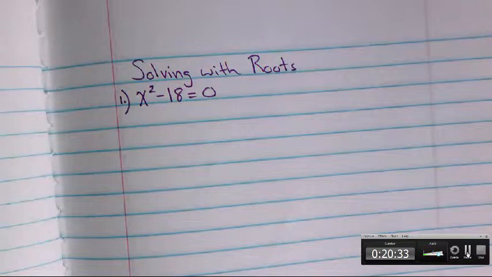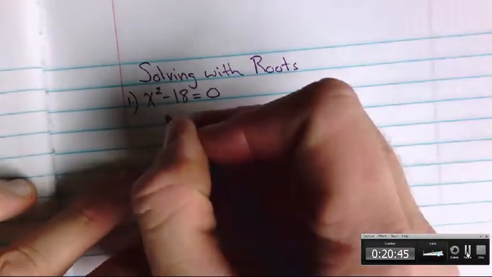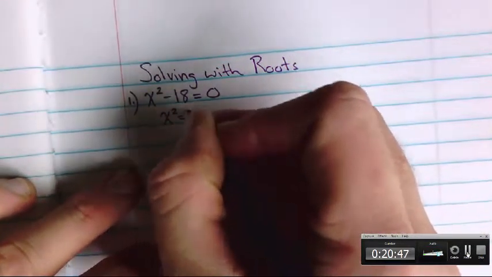Can this be done traditionally? Yes, because it's only got the x written once. So we can solve it just using order of operations backward. What's the first step? Add 18. So we get x squared is equal to 18.